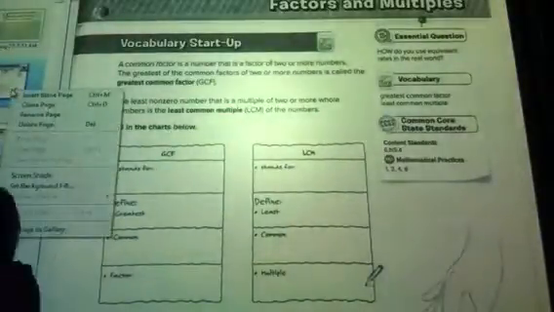All right, you should have in your notes this piece of paper that you're going to take notes on, what is least common multiple and greatest common factor.